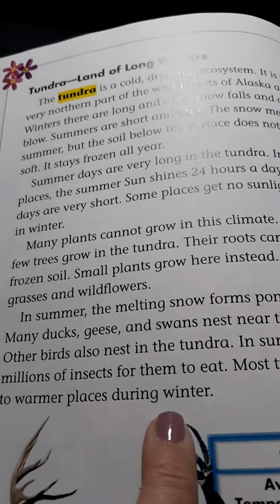And here's another chart for climate in the tundra. Average temperature in the summer, it's only 6 degrees Celsius. And in the winter, it's 30 degrees below zero Celsius. Woo! And the average yearly rainfall, about 10 centimeters.